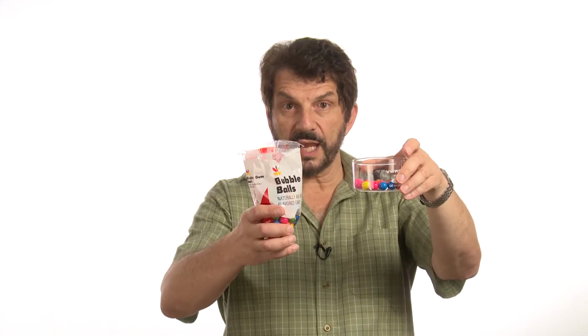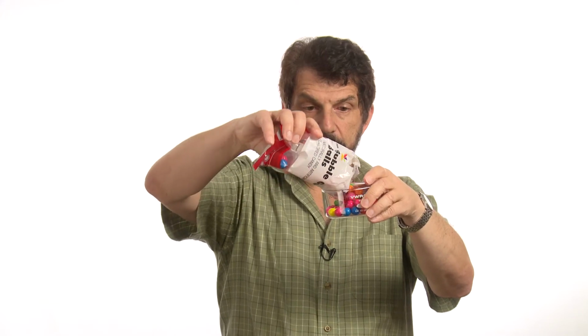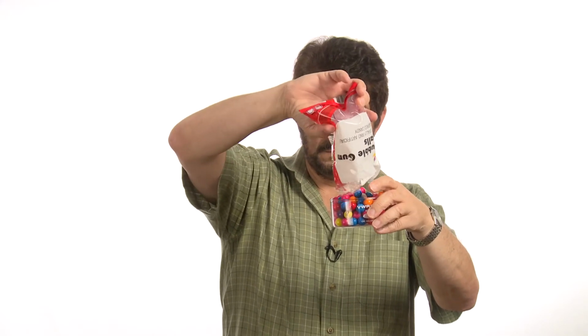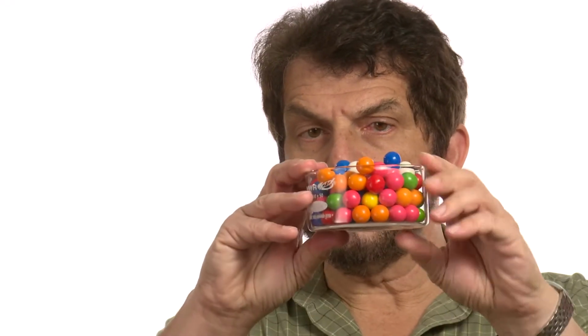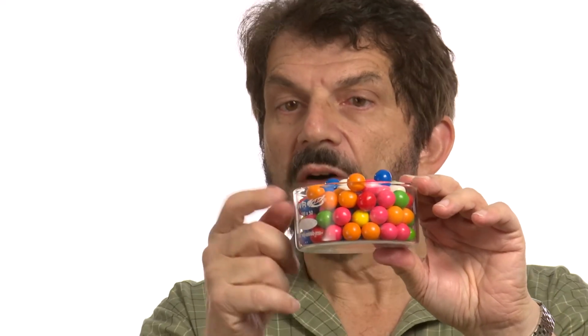Today we're going to talk about packing. And you can understand packing in a very simple way by thinking of these bubblegum balls. They're spherical and they pack a certain way, and you can see what I mean when I pour them into this container. When I pour them into this container, they fill the container to a certain level. And there's a certain number of bubblegum balls inside of the container.